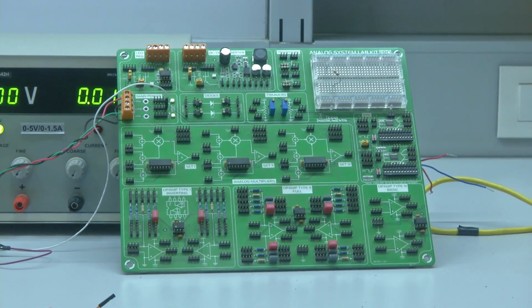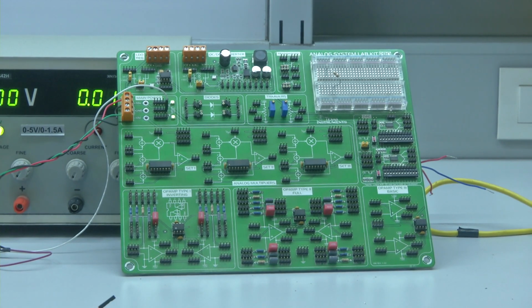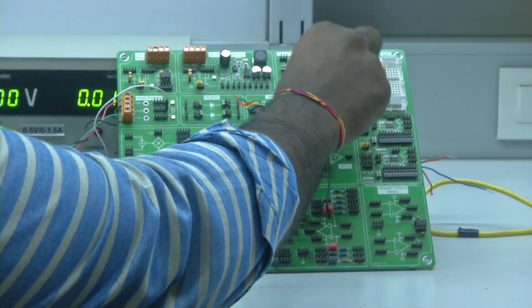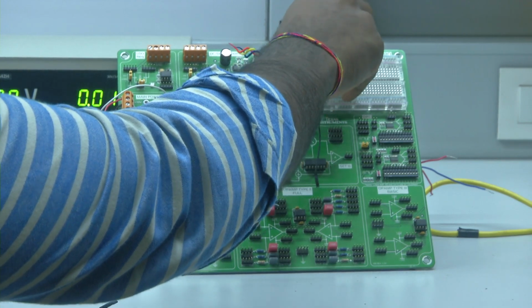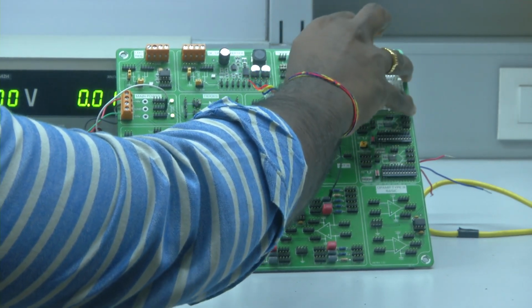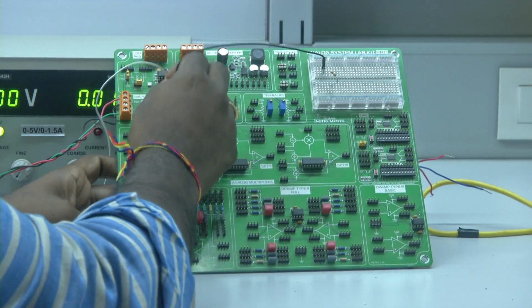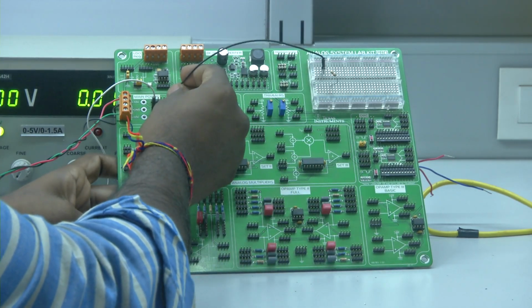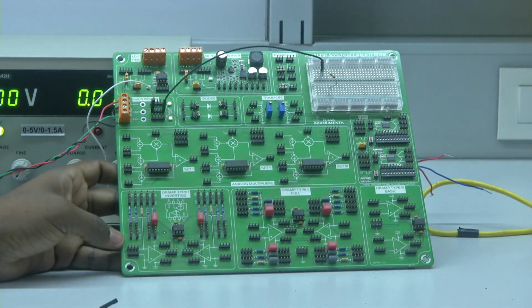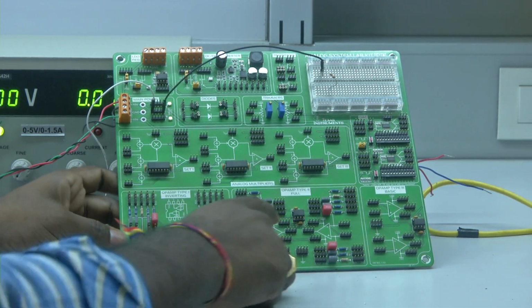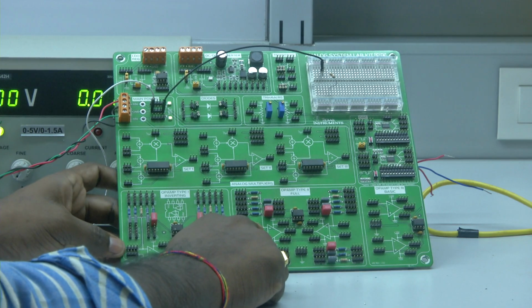And one end of this should be connected to the ground. So I will take this terminal, and I will connect it to the common ground, whereas the other end should be connected to the negative terminal of an operational amplifier.